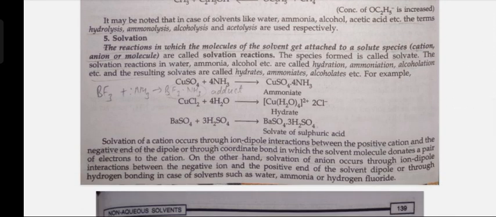The fifth one is solvation. The reaction in which the molecules of the solvent get attached to the solute species, that is cation, anion or molecule, is called a solvation reaction. The species formed in these reactions are solvates. The solvation reactions in water, ammonia and alcohol are called hydration, ammonation and alcoholation, and the resulting solvates are called hydrates, ammoniates and alcoholates. For example, the reaction of copper sulfate with ammonia gives an ammoniate having the formula CuSO4.4NH3.